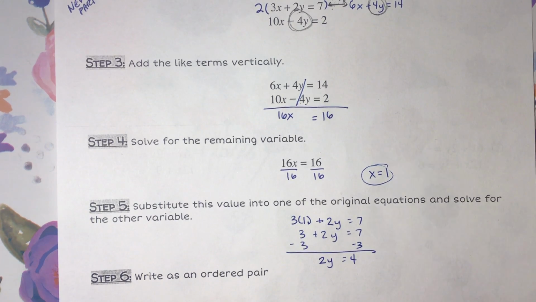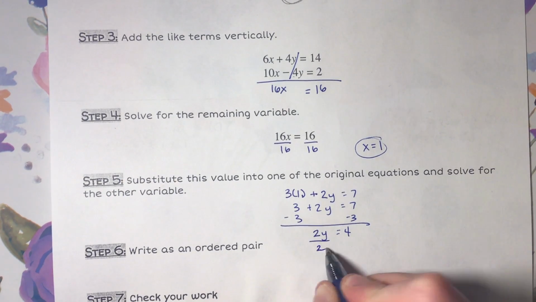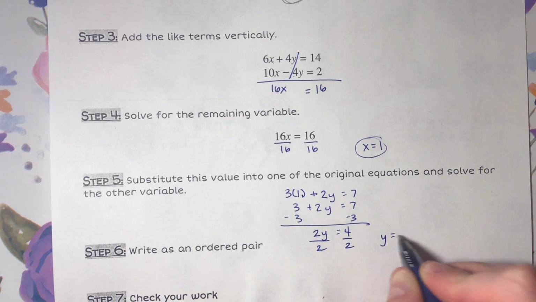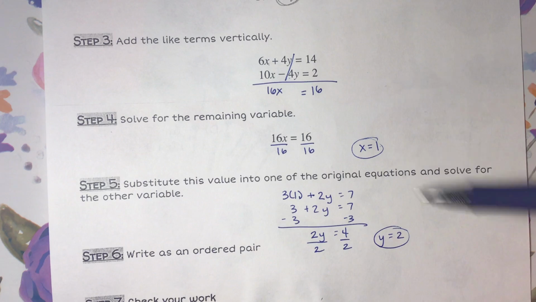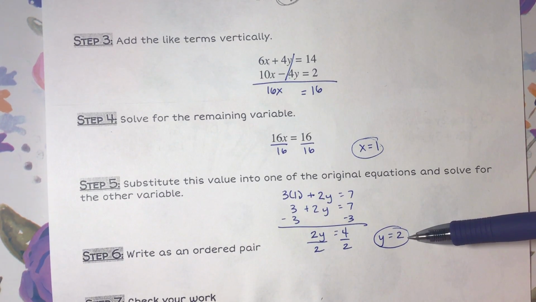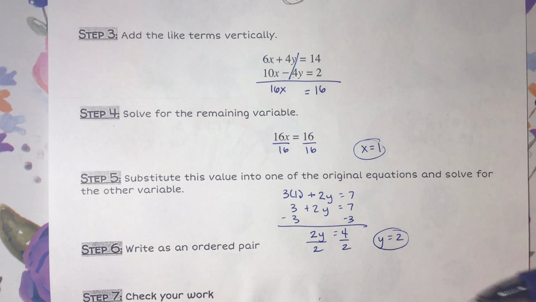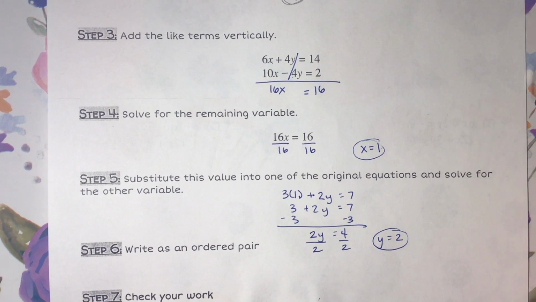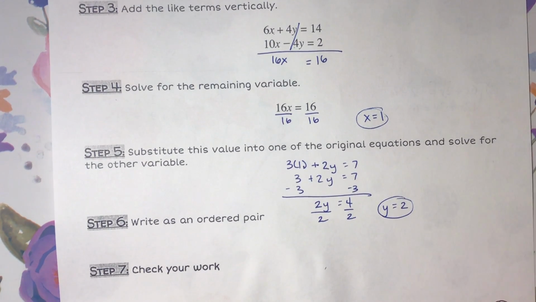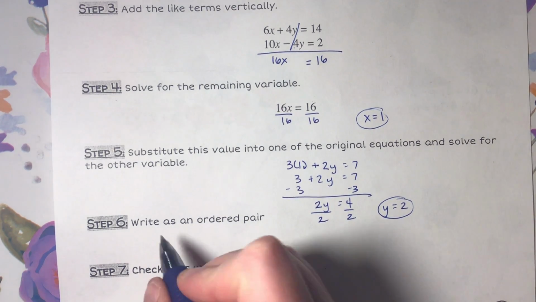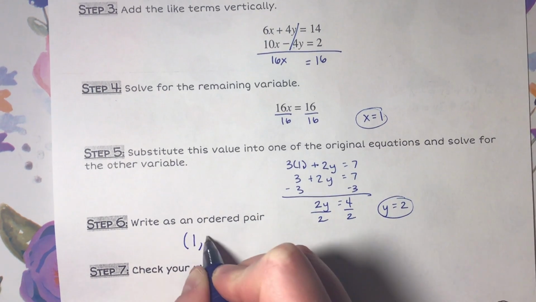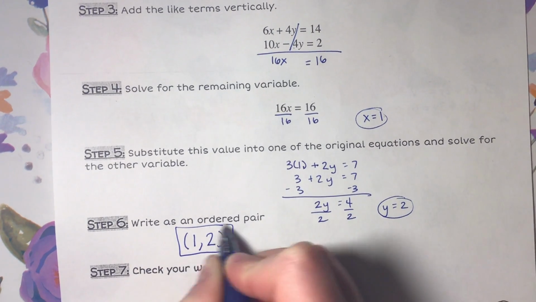Okay, for my final step, I'm going to divide by 2 on both sides, and I have y is equal to 2. So now I have my two parts of my answer. I have x equals 1 and y equals 2. But remember, a system of equations represents where two lines cross on a coordinate plane. So I need to write this as an ordered pair or a point. Those both mean the same thing. So I'm going to write (1, 2) for my answer.